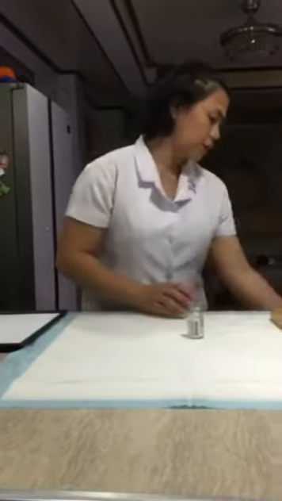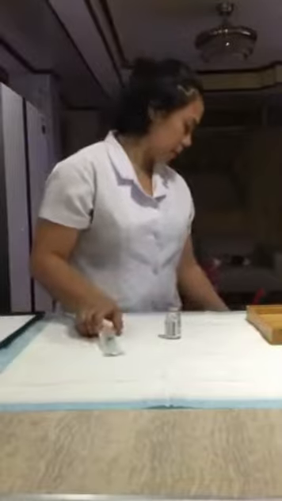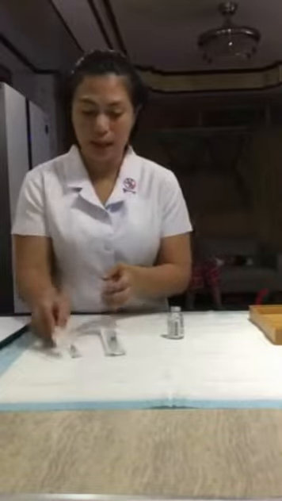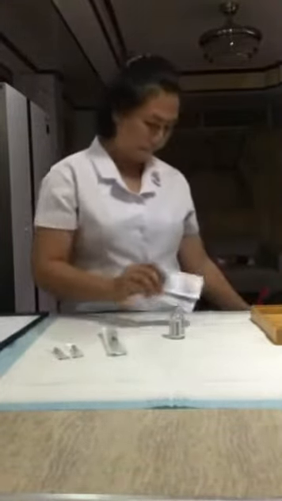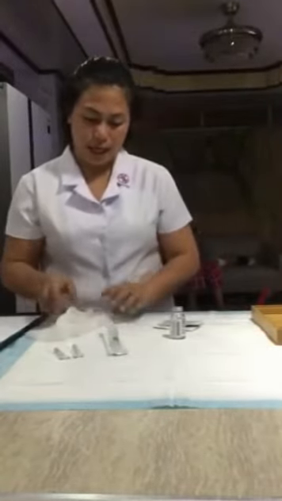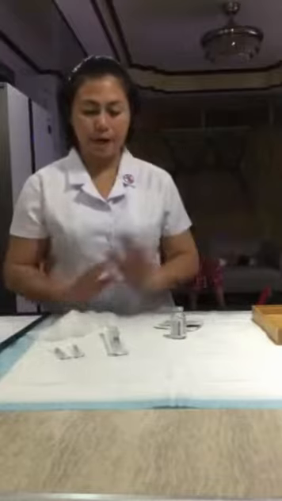We have the injection, this is the needle that we need extra, alcohol swab, and the clean gloves, and everything is ready. The organization of the equipment will facilitate accurate performance.